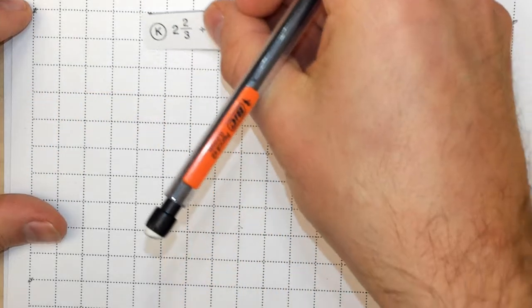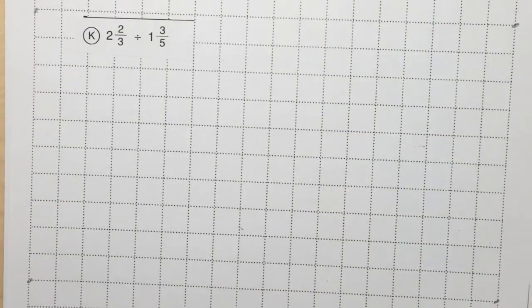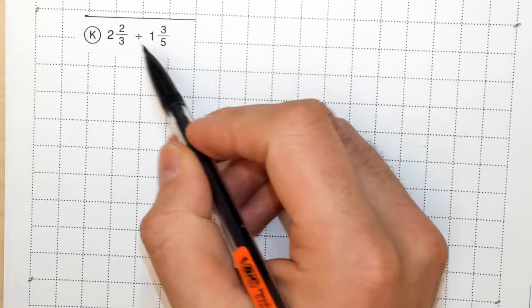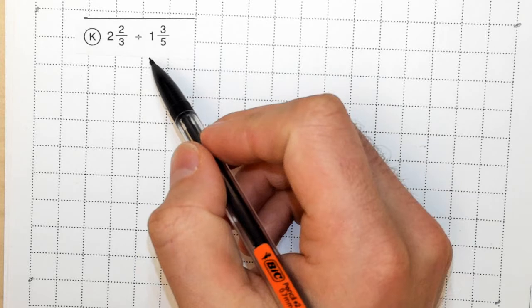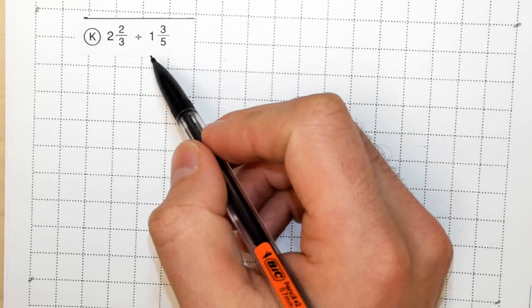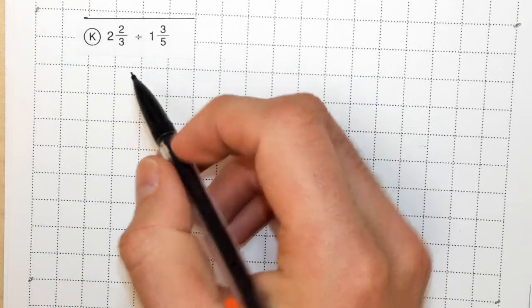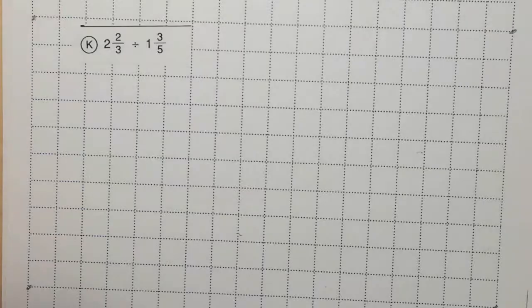Today we're going to talk about dividing mixed numbers. It's something that's pretty difficult because it involves multiple steps. So we're going to go over those today using a couple problems. The first problem is one I've put down here. It was from the Abracadabra homework the other night, and it was for the number k on that one. So the problem was 2 2/3 divided by 1 3/5.